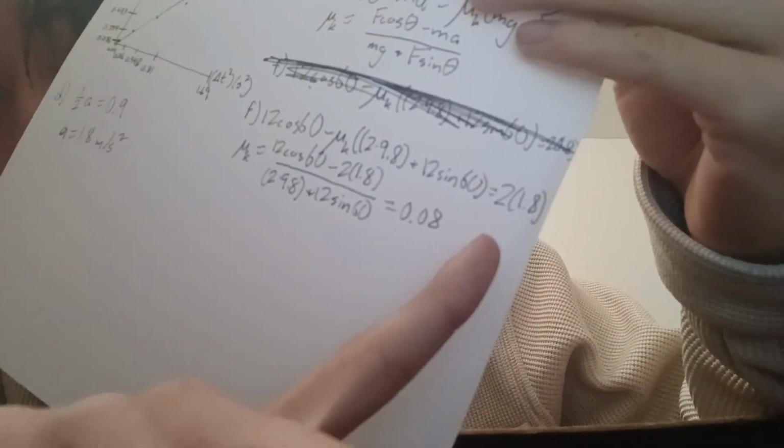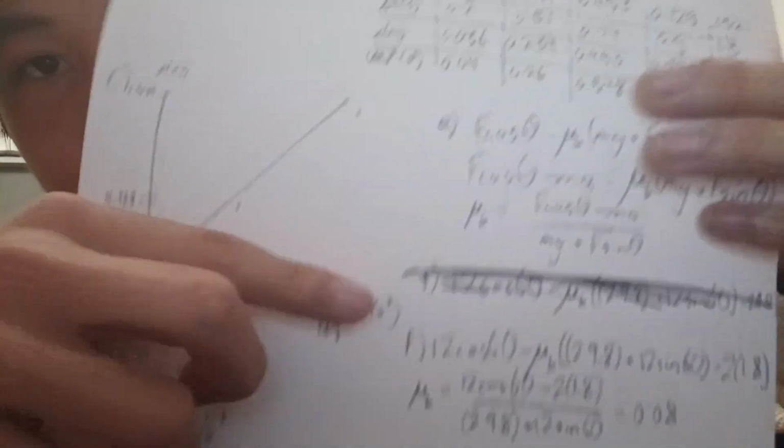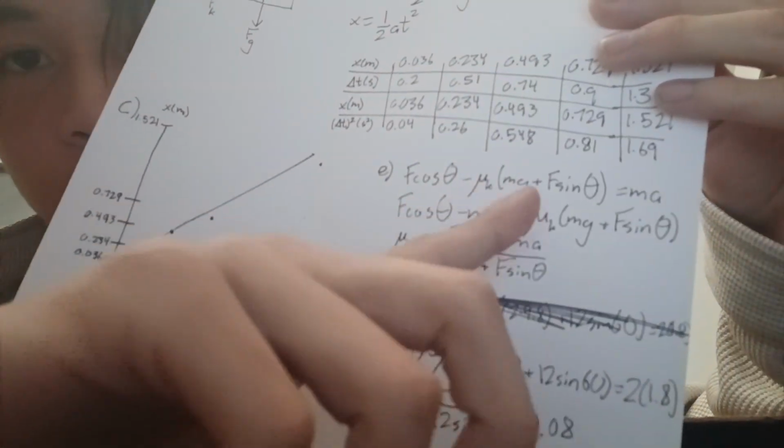0.08. So that's the 0.08 here. That's the coefficient of friction. So just multiply that by this stuff, times mg plus sine 60.